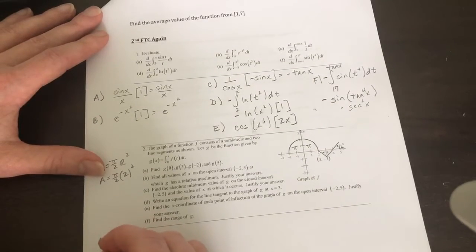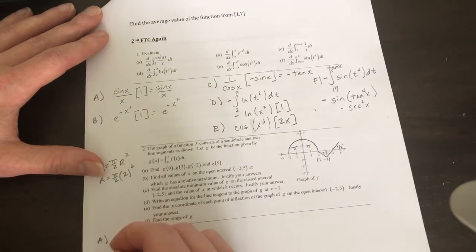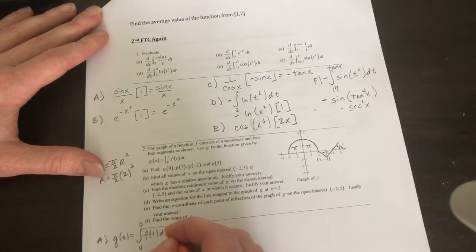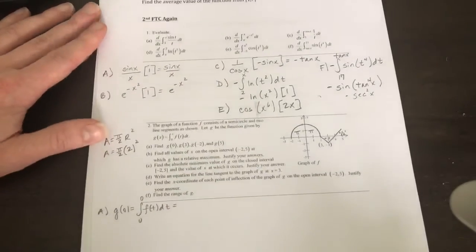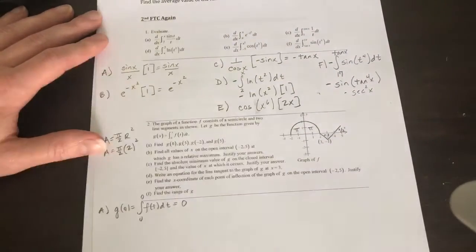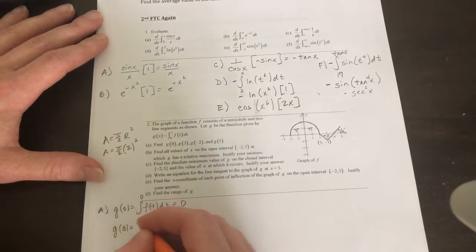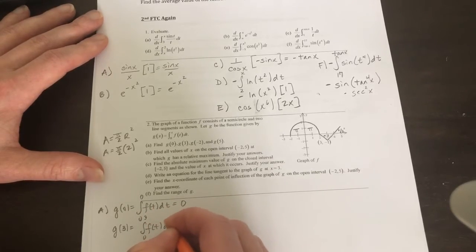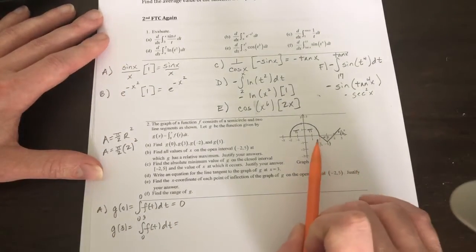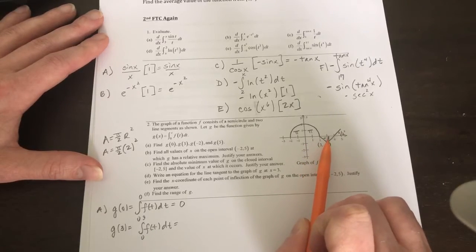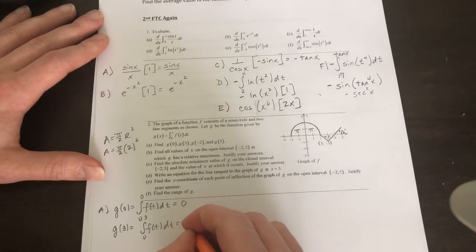Part A. So g of 0. G of 0 is equal to the integral from 0 to 0 of f of t dt. When I don't change the limits, it's 0. G of 3 is the integral from 0 to 3 of f of t dt. So the integral from 0 to 3 should be pi minus, it's half of this triangle right here, so pi minus 1/2.